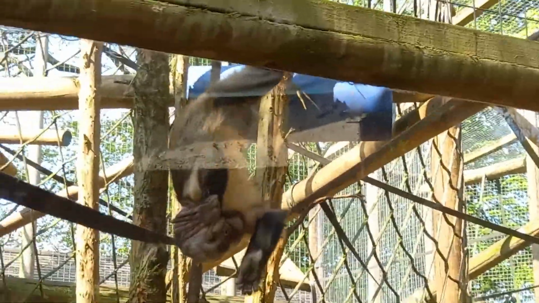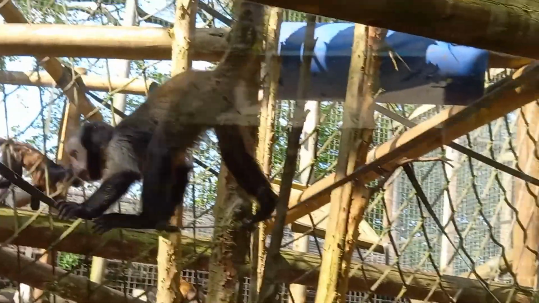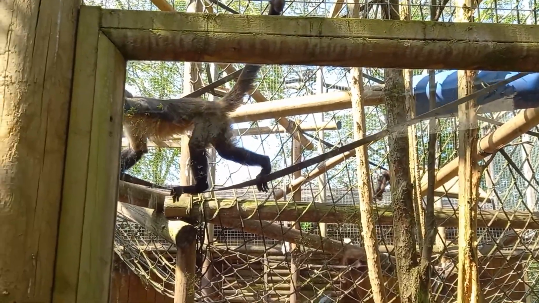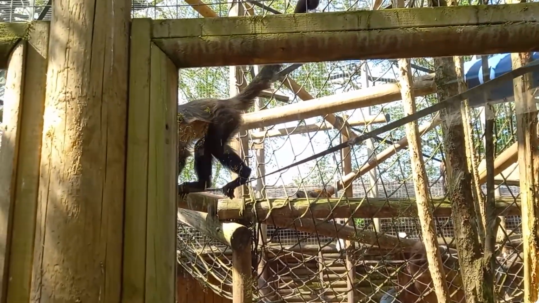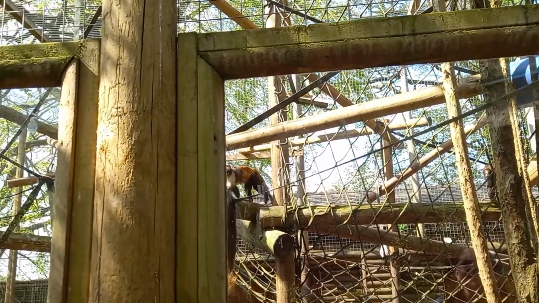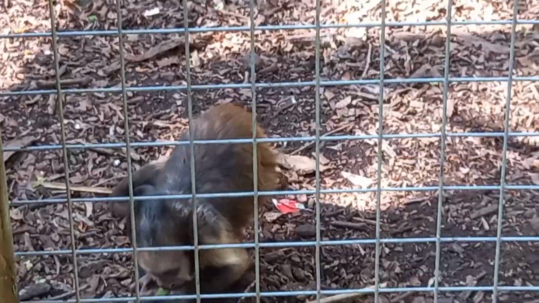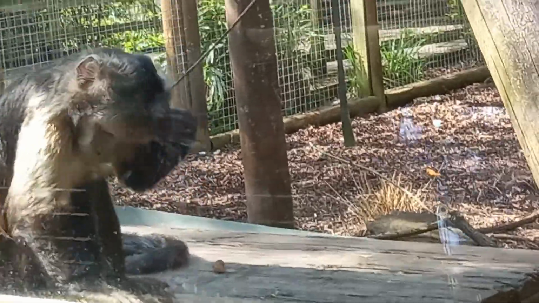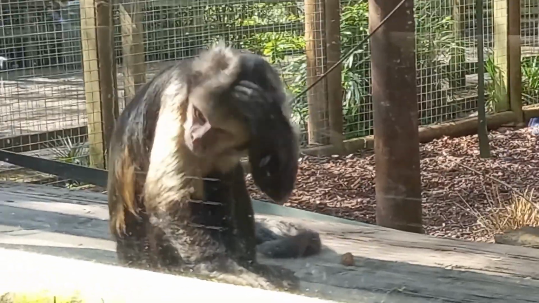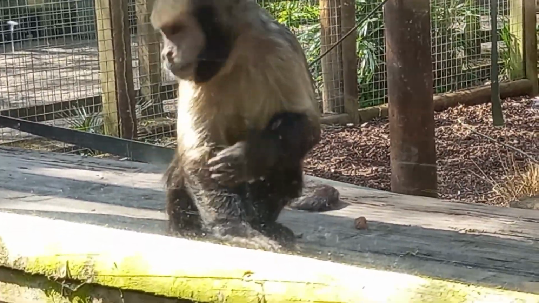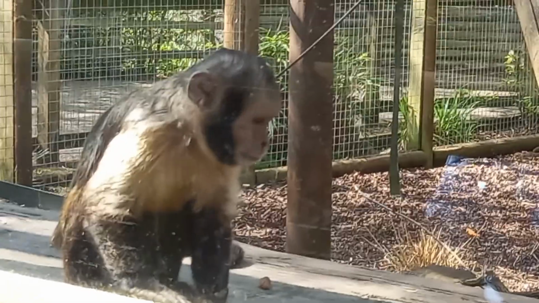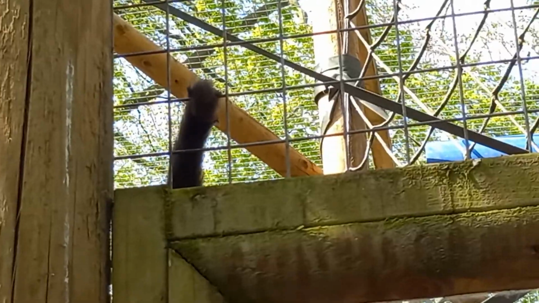He looks like a monkey. This one, just on one of the ropes here. This one's just eating some fruit. It just shot up like that to this platform here. Just see his tail.